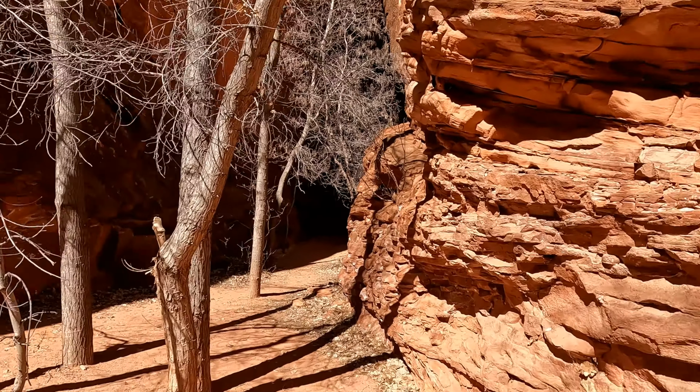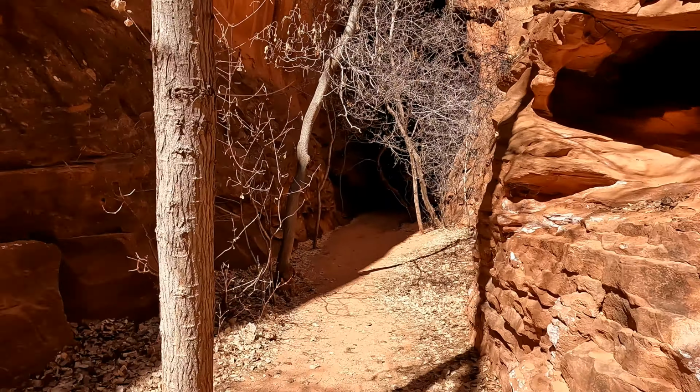There are some really wonderful trees here at the entrance of the canyon, which we'll come back to.